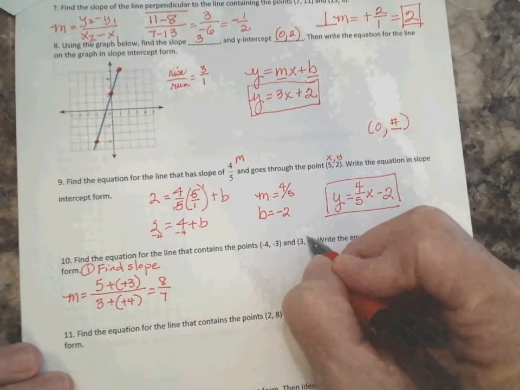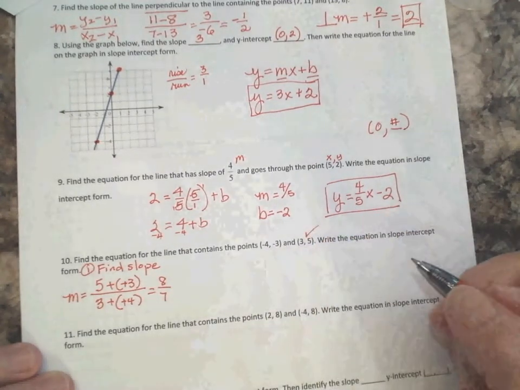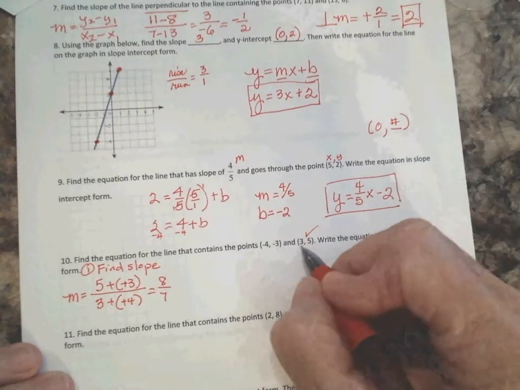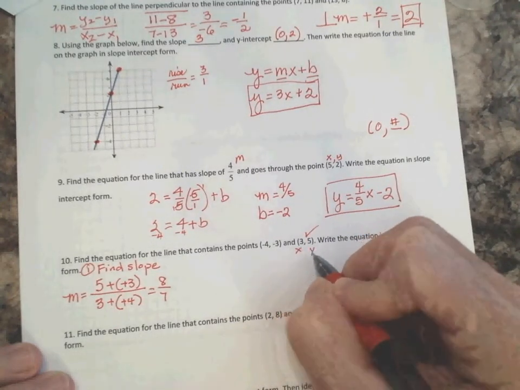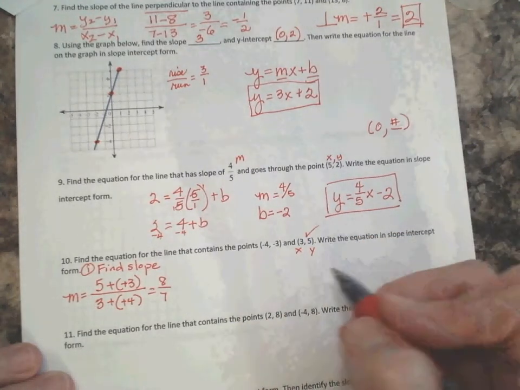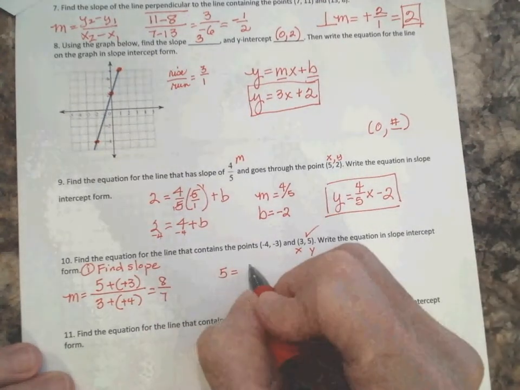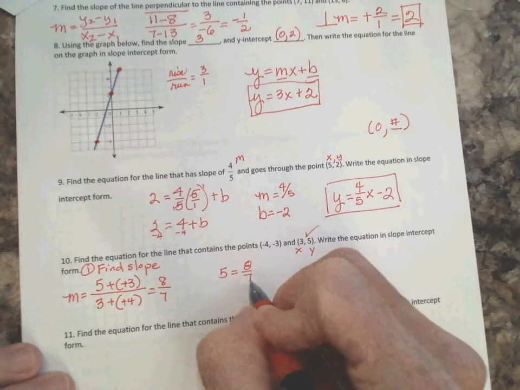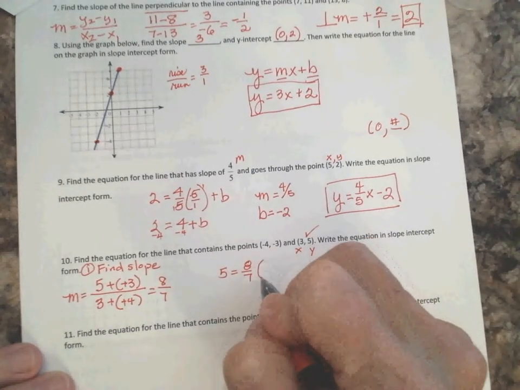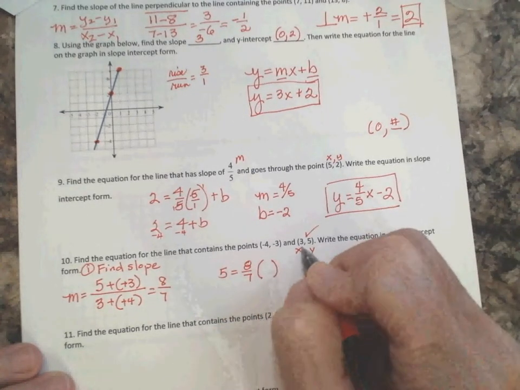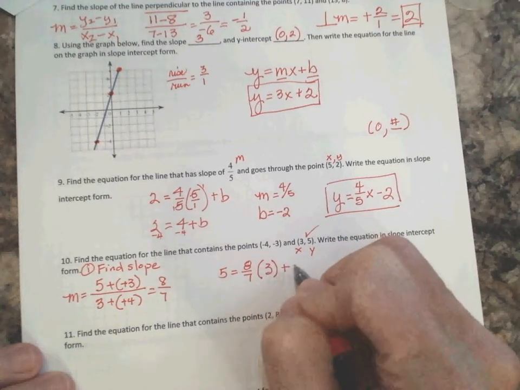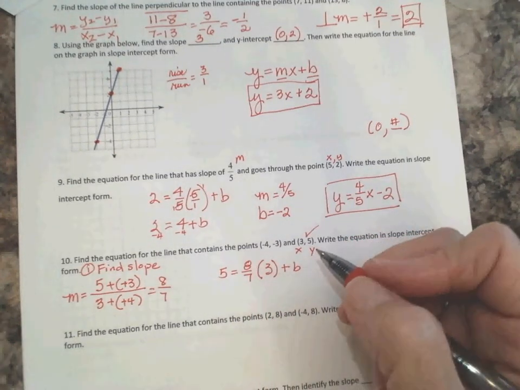Now choose a point. Choose whichever point you want. But I would probably choose this one because of the negative signs. So my x is a 3. My y is a 5. So I'll say 5 equals m, 8 over 7, times x, which is 3, plus b.